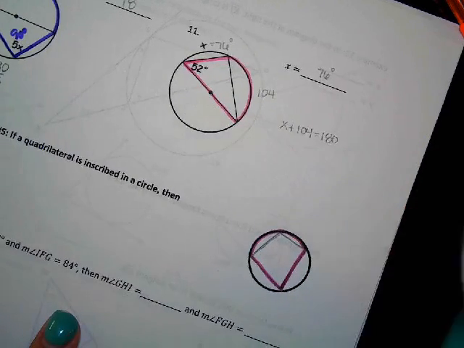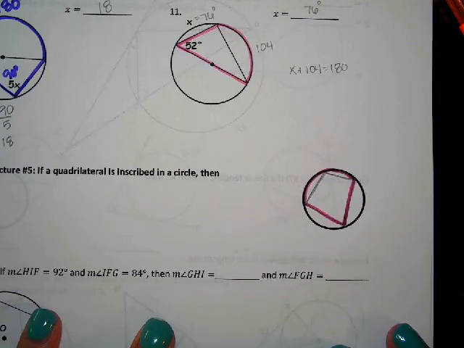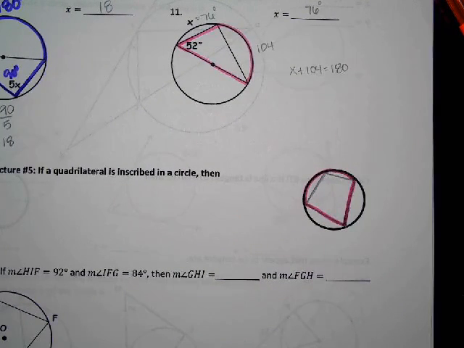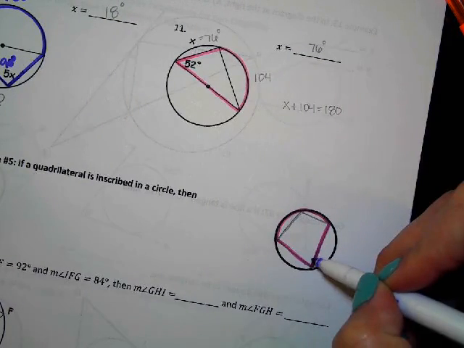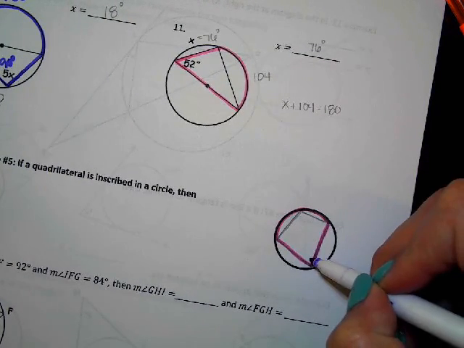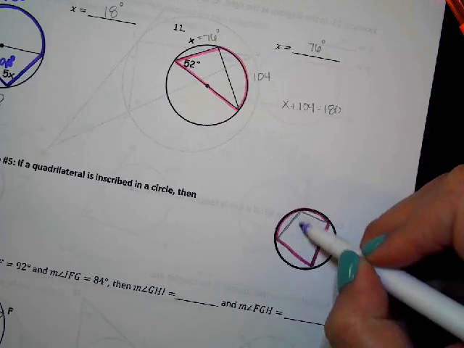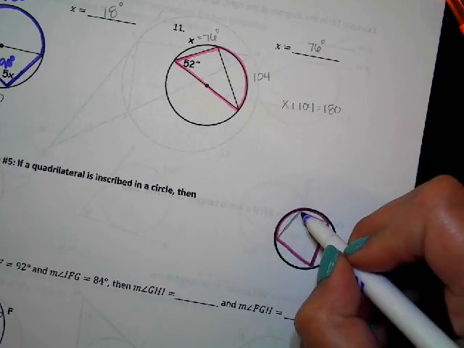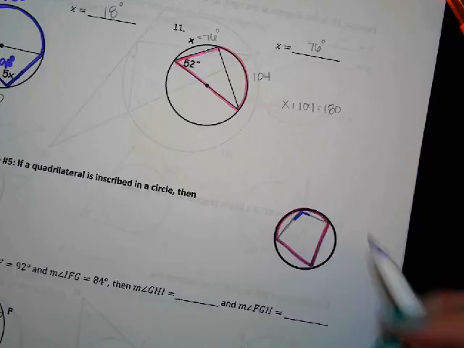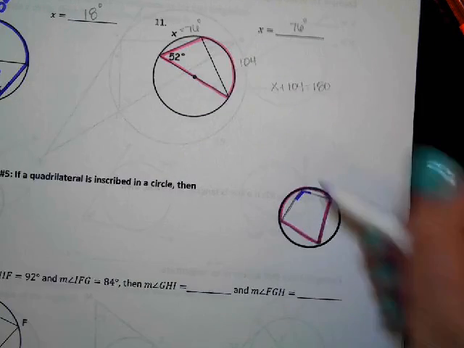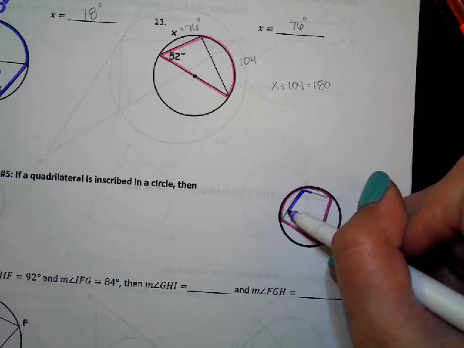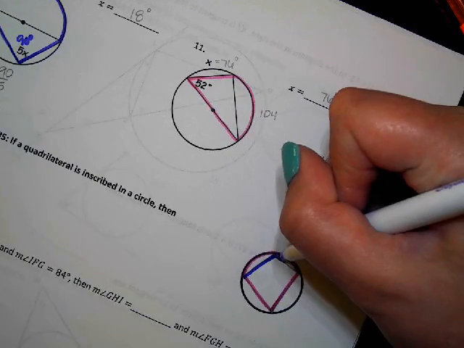All right. Then grab another color, and I want you to look at the corner that is directly opposite of the one you just did. So if this is the one I just colored, then the one that's directly opposite would be this one over here, and we're going to do the same thing. That is the angle that is directly opposite, so I'm going to trace it out, and trace the arc.